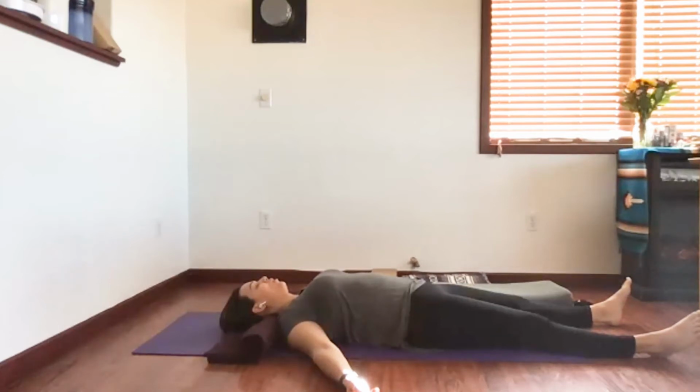And then feel how that whole area has the support of the pectoral muscles. Notice if there's any tension in that area. With every inhale and every exhale, try to soften and let go, feeling your body settle into the floor, feeling your neck settle into the blanket.